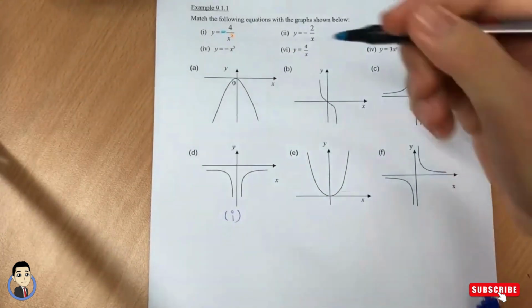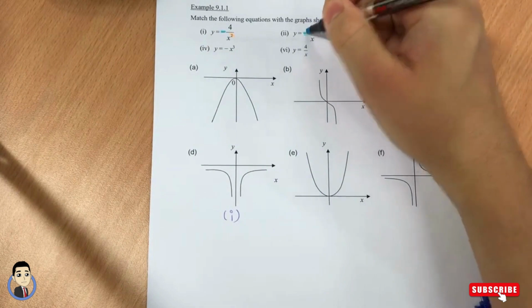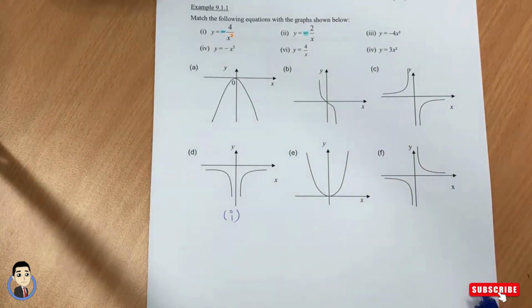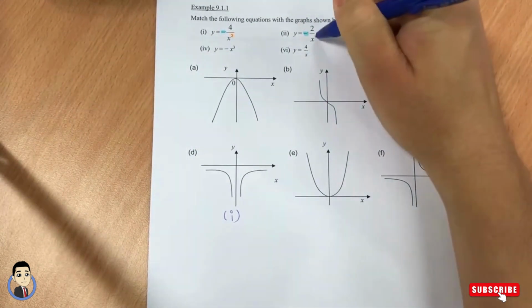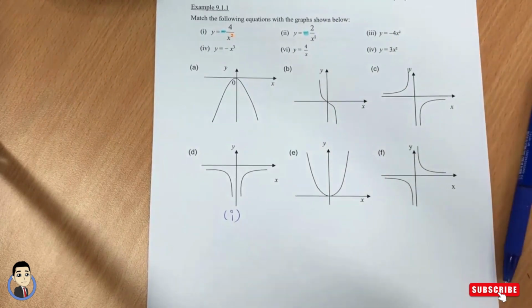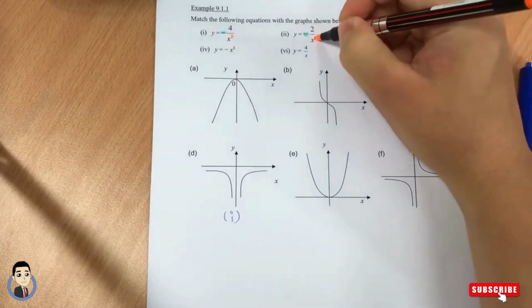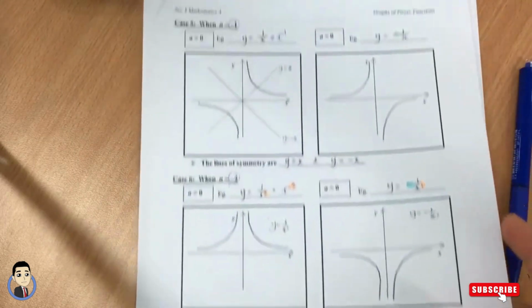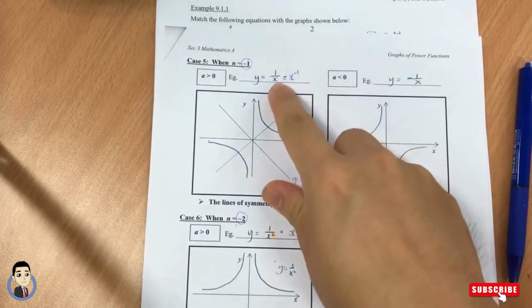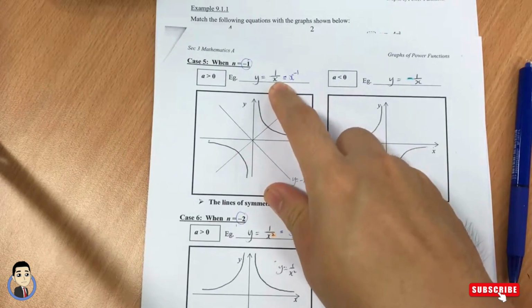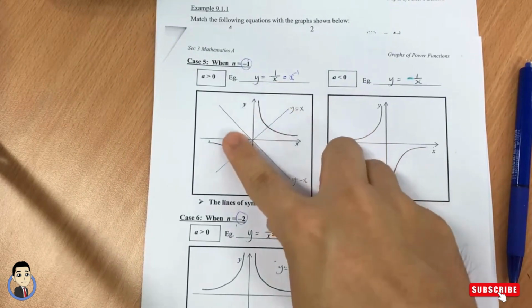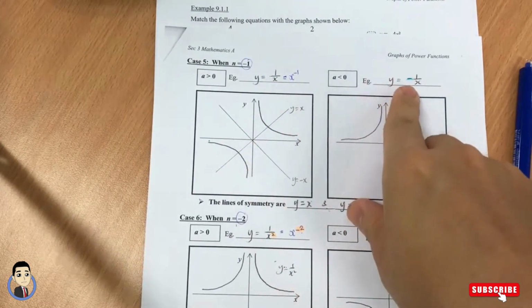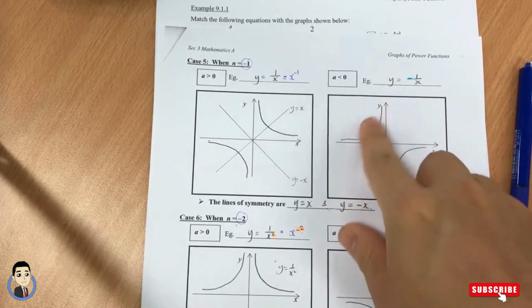Again, I look up for this. Is it positive or negative? And what is the power? So in this case, this is over x power 1. So I go back to the notes, page 3 again, and I saw it. 1 over x, this way. Negative 1 over x, this way.